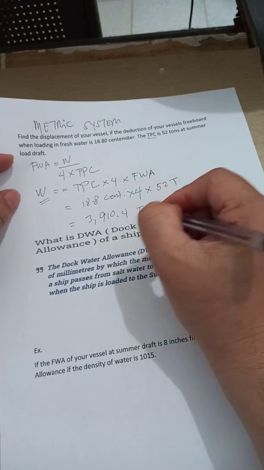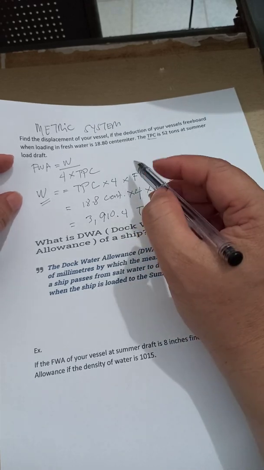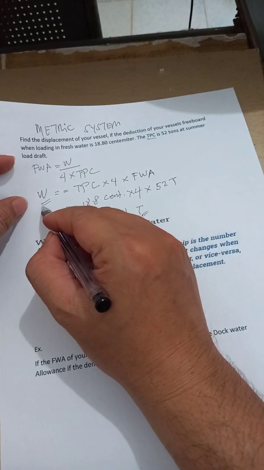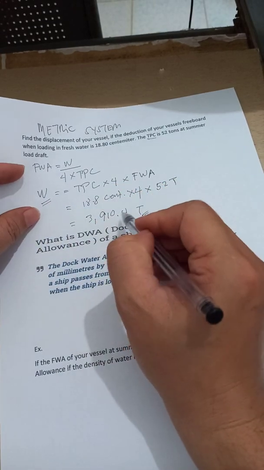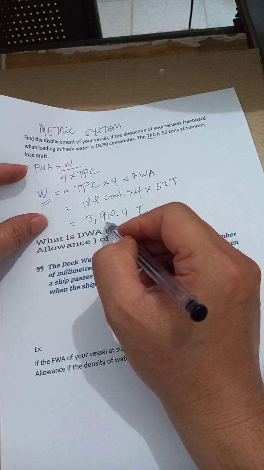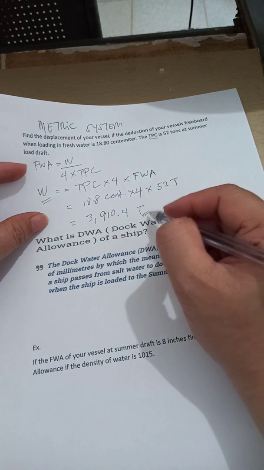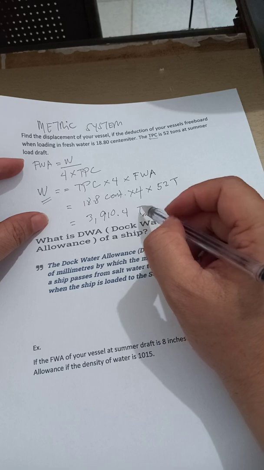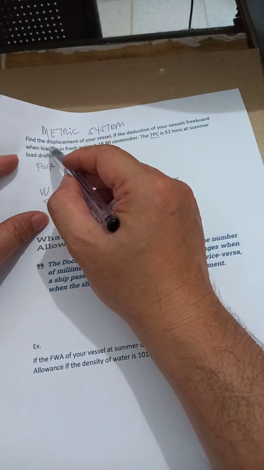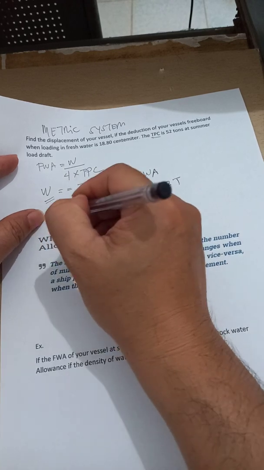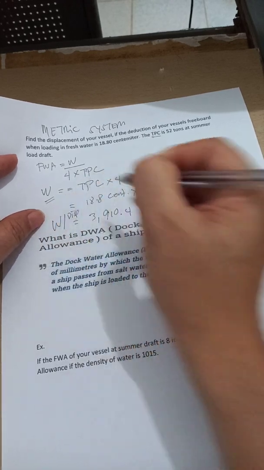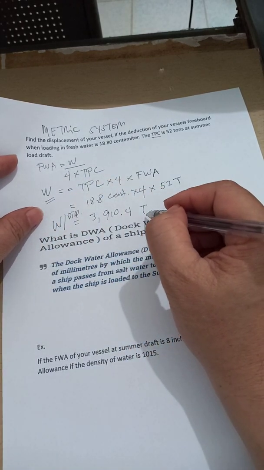Why tons? Because we are looking for the weight or the displacement. So weight, so tons. We could not use the centimeter, because again we are looking for displacement. This is weight or displacement, so this is tons.